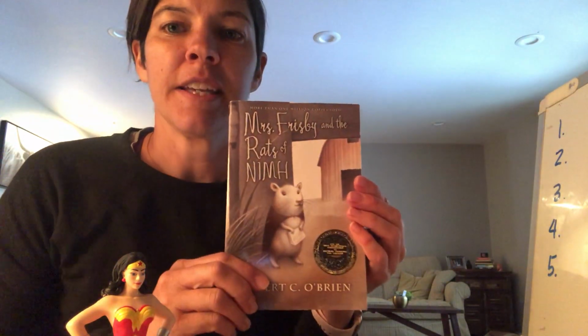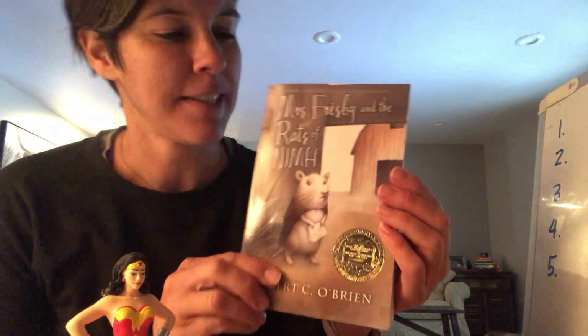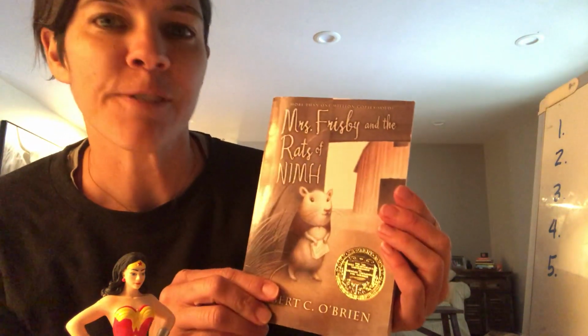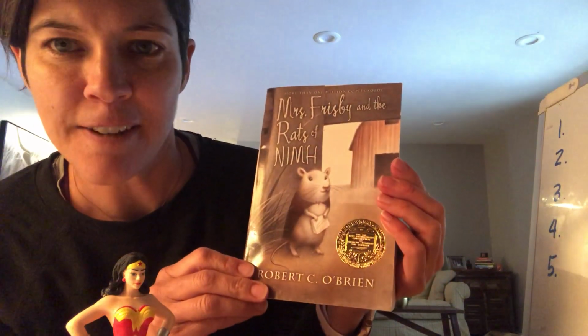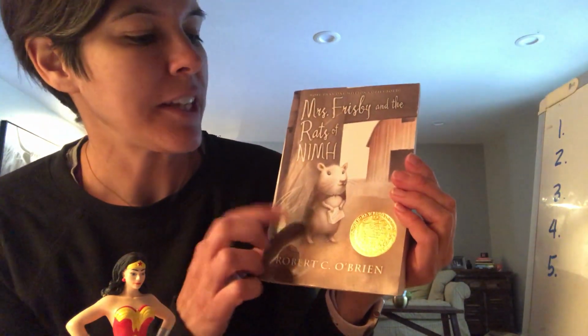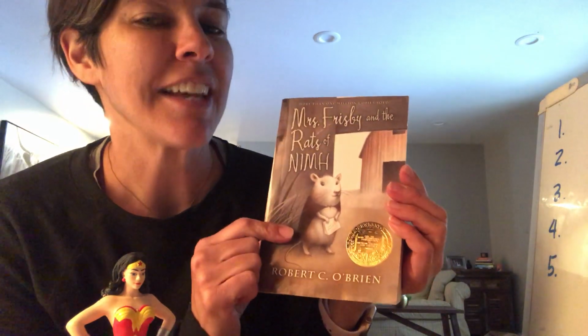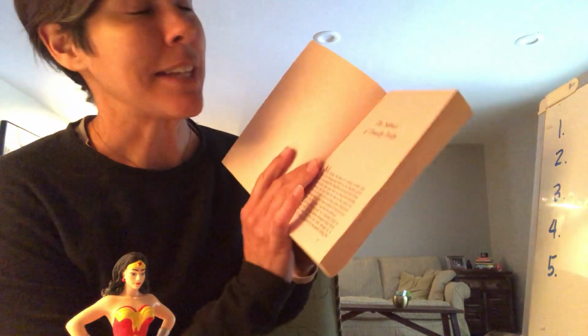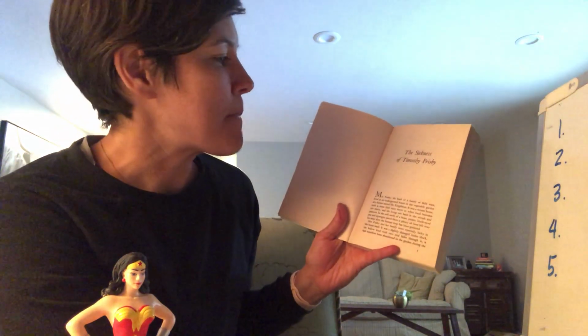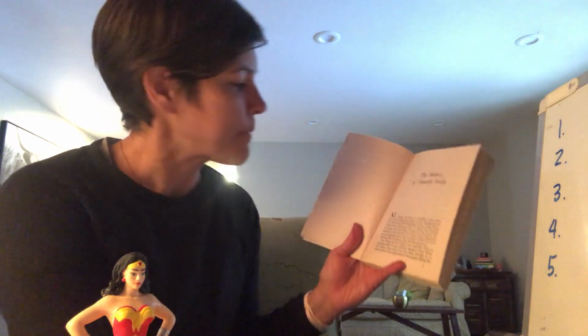So the book that I'm reading right now is one of my very favorites. It's called Mrs. Frisbee and the Rats of Nim. Reading this book as a kid made me actually fall in love with rats, and I had pet rats once, actually twice in my life. They're pretty great pets. So I'm just going to read the first paragraph of this book, and I'm going to stop if I find a verb that ends in ed. Ready?